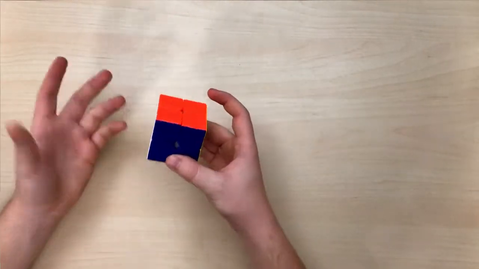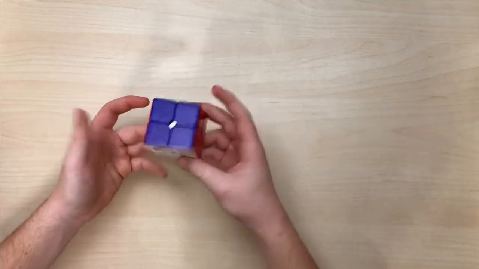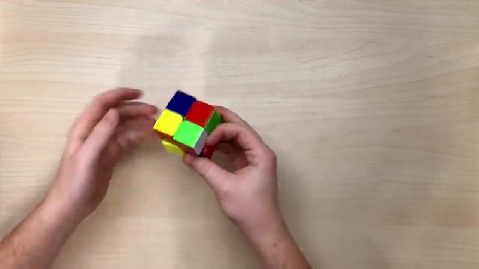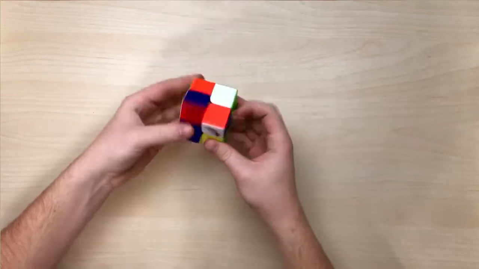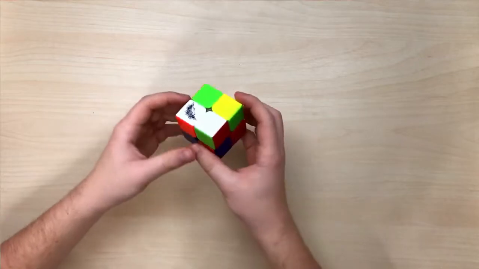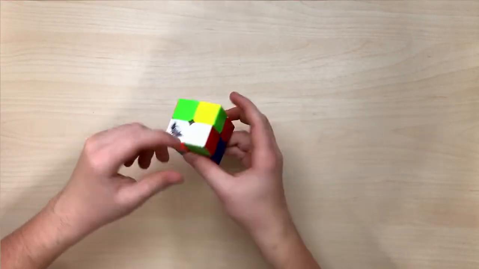So now I'm going to do a full speed solve just to give you a little bit of an idea how I solve the 2x2. So let's go ahead and do a scramble. Okay, so I'll look for my logo piece that I like to start with, and look around for my corner pieces.